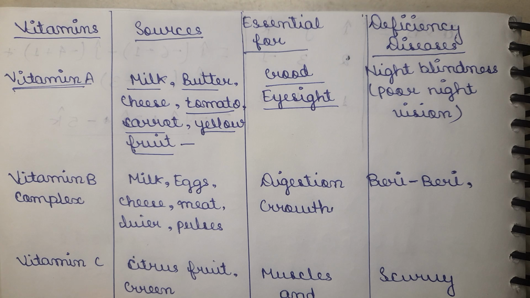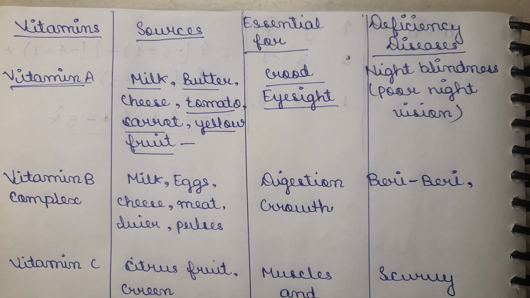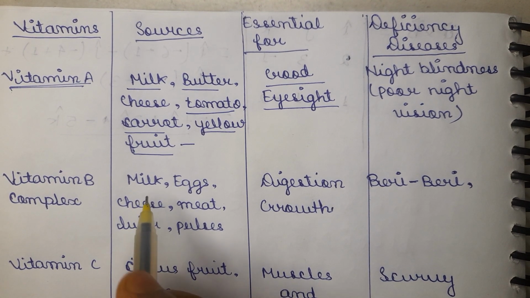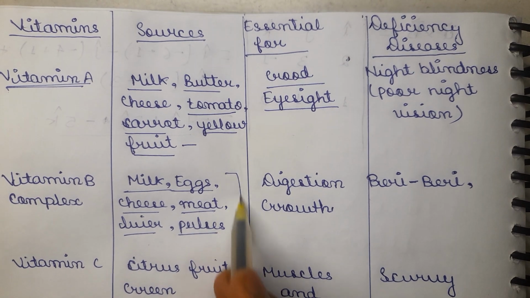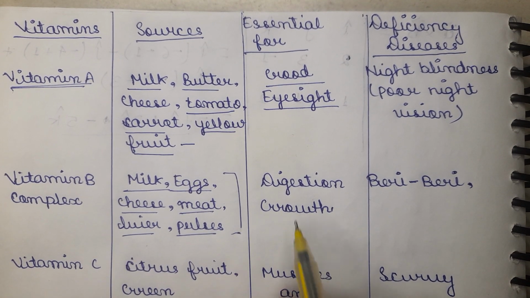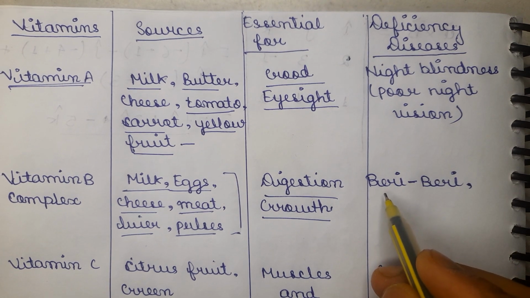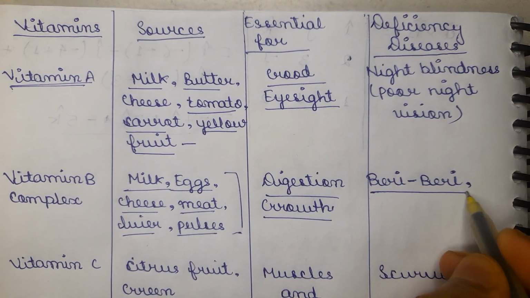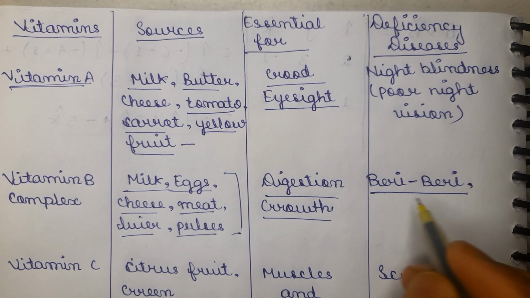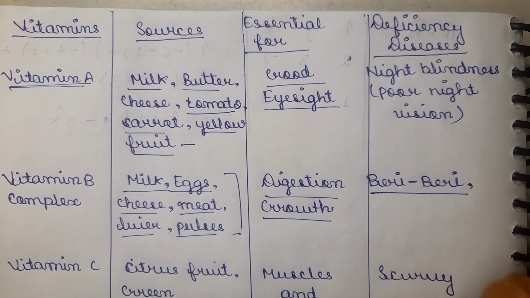Now moving to the next vitamin, vitamin B. If vitamin B complex is getting low inside our body, how will we complete it? By taking milk, eggs, cheese, meat, liver and some types of pulses. These food items contain vitamin B complex, which is good for our digestion and growth. If vitamin B complex is deficient, the body can suffer from a disease called beriberi. Beriberi is a disease in which the person feels nervousness or loss of appetite, and sometimes the body gets paralyzed.